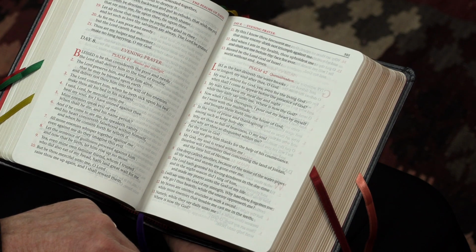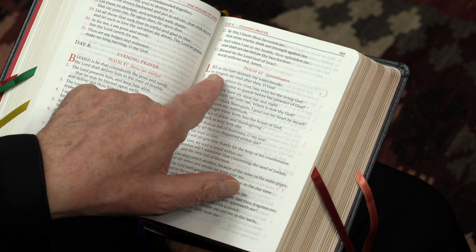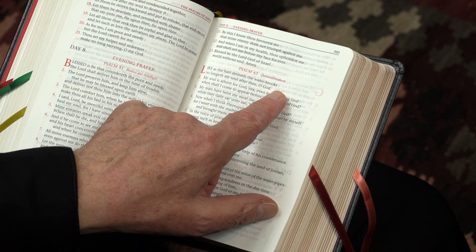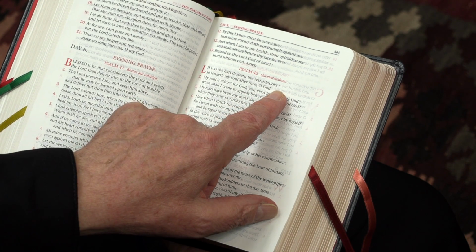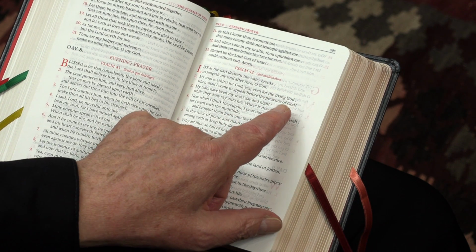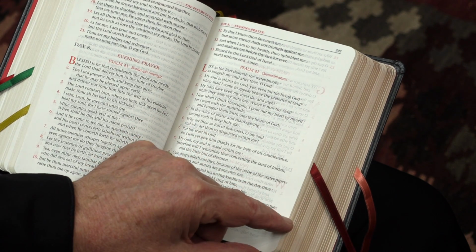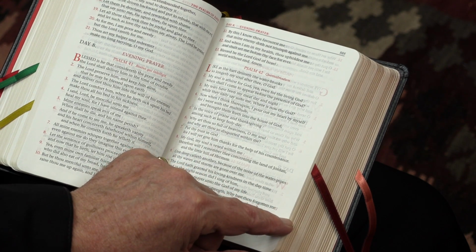Here's an example from Psalm 42. Like as the hart desireth the water brooks, so longeth my soul after thee, O God. My soul is athirst for God, yea, even for the living God. When shall I come to appear before the presence of God?